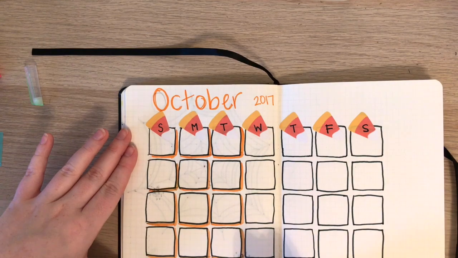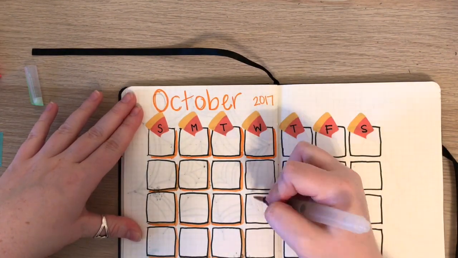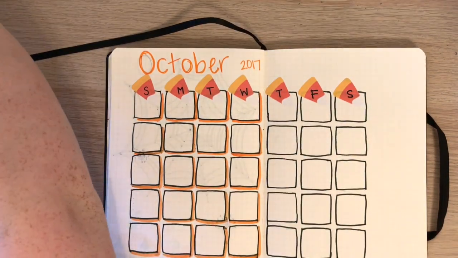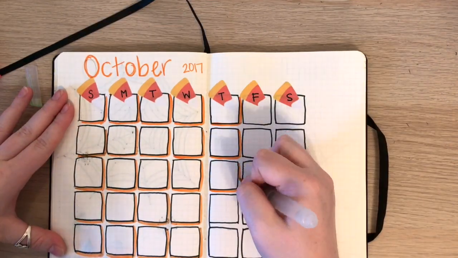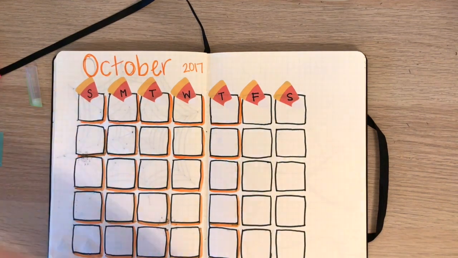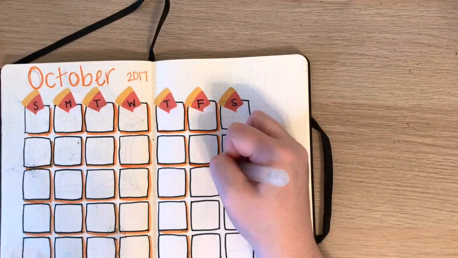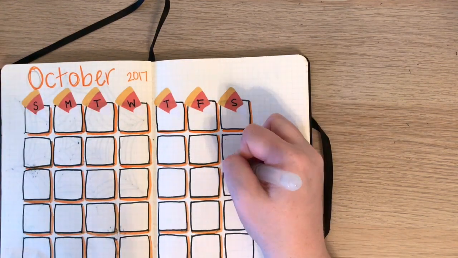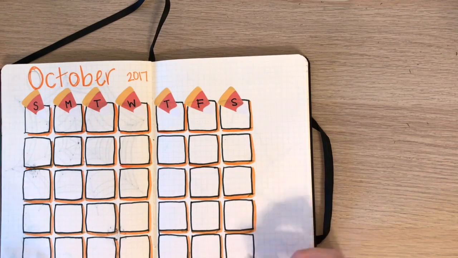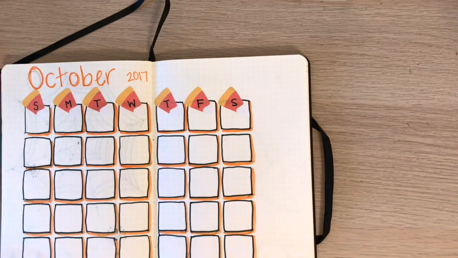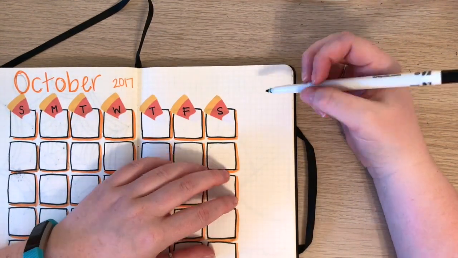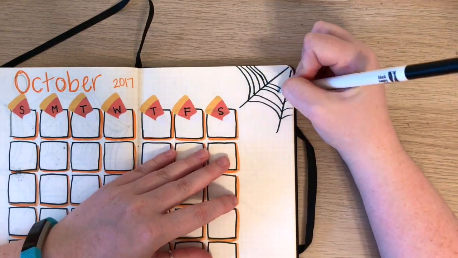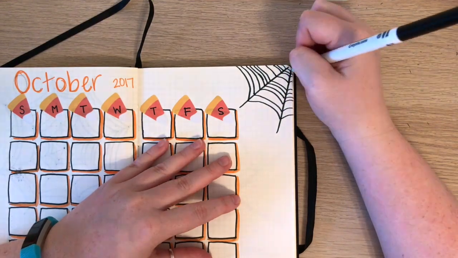Now I'm just adding the little shadows around the boxes. I'm basically following exactly what that other YouTuber did, except she did different colors, like fall colors, and I really wanted my theme to be super in your face Halloween, orange and black. So I decided to just do all orange around them, and I just love the way it turned out. I seriously think it is the coolest thing ever. It's so different from the regular calendar that I would normally do, and it spices it up and adds a lot more color to the page.